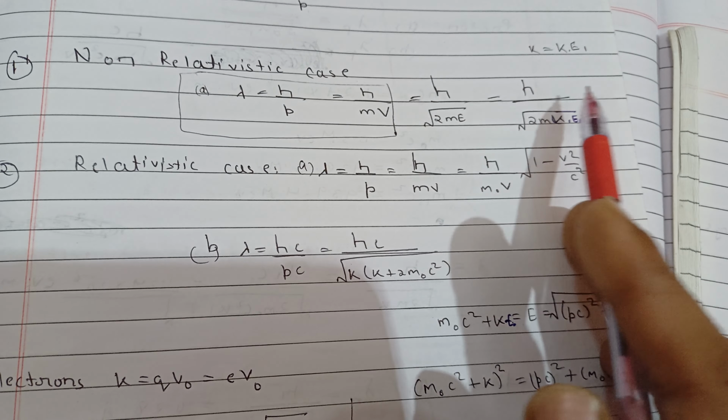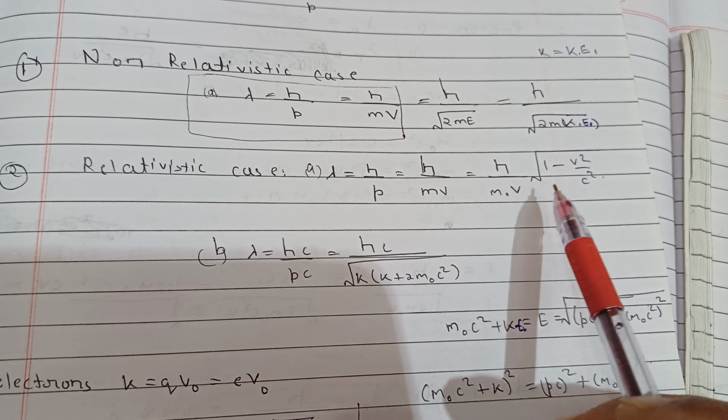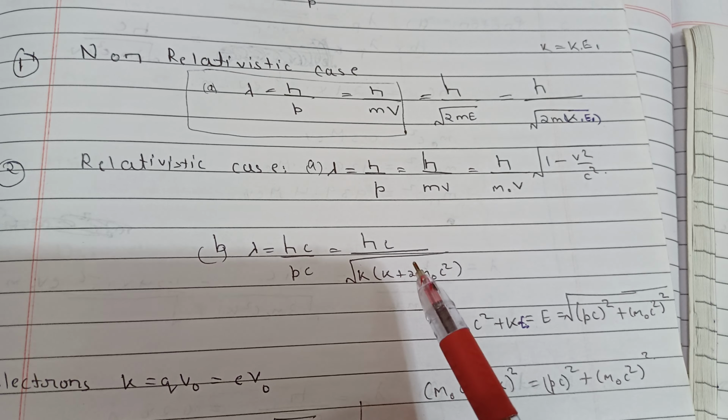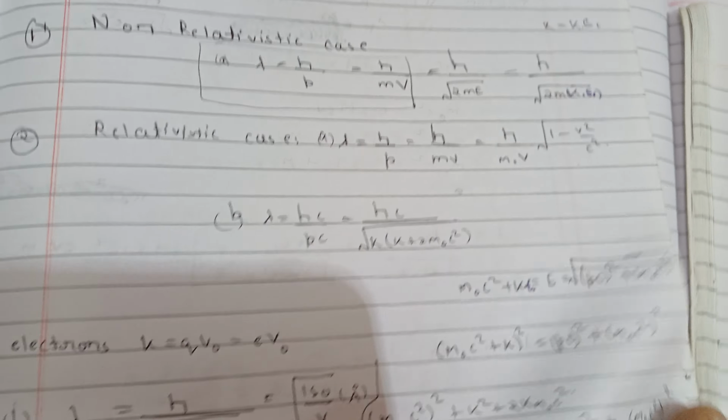Don't use this formula because it is for the non-relativistic case, but this formula is applicable for all values. If the speed is non-relativistic, then it will turn out to be this again. So just use this formula, substitute the value of velocity and get the answer.